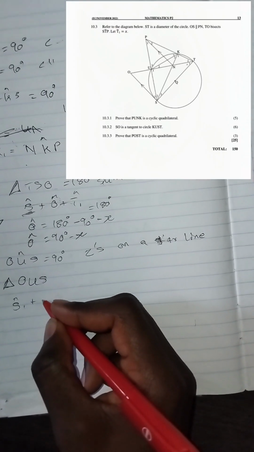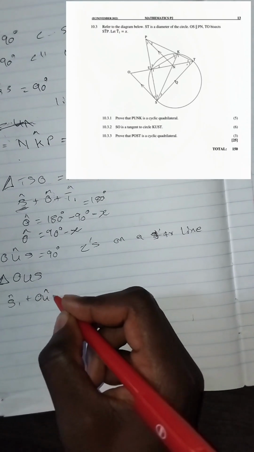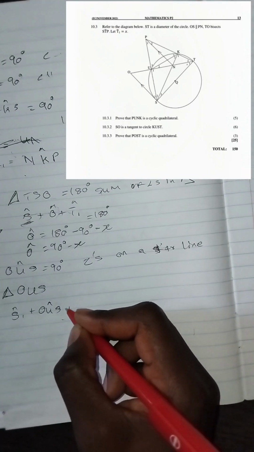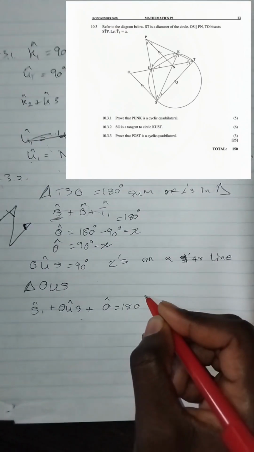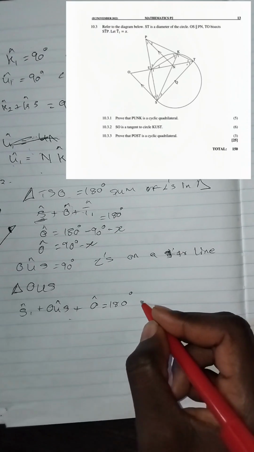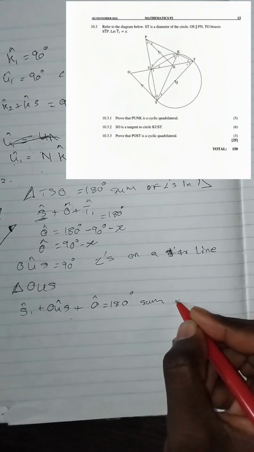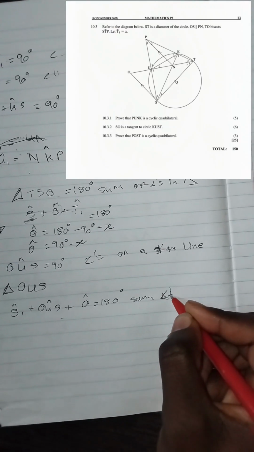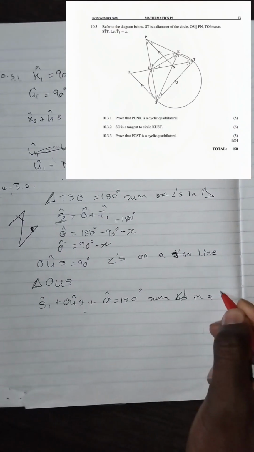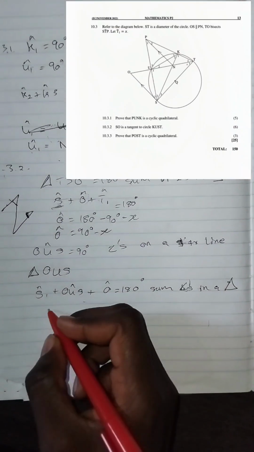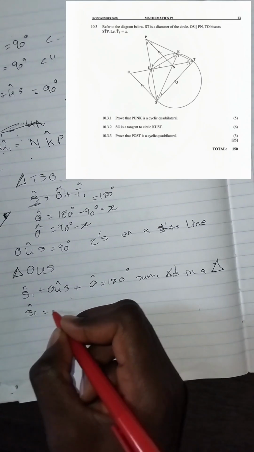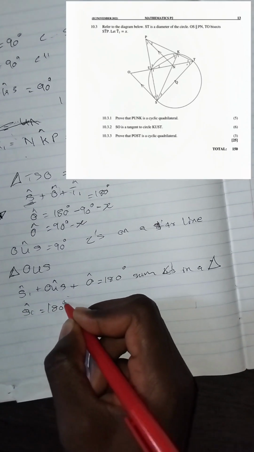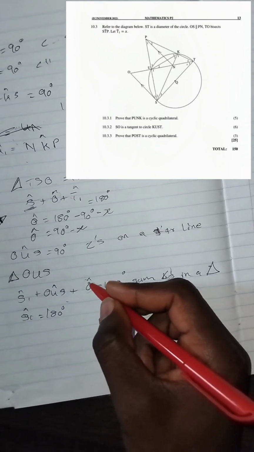So S1 plus OUS plus the angle O is equal to 180 degrees, sum of angles in a triangle. So S1 will be equal to 180 minus 90, minus (90 minus x).